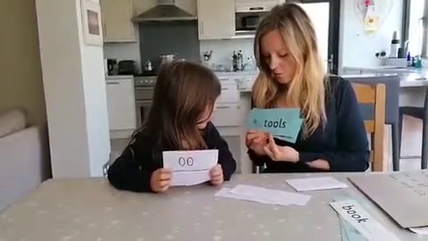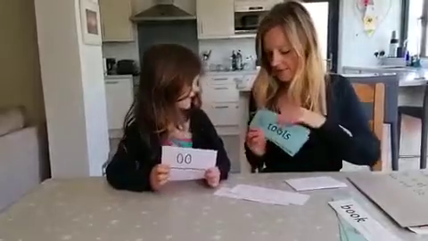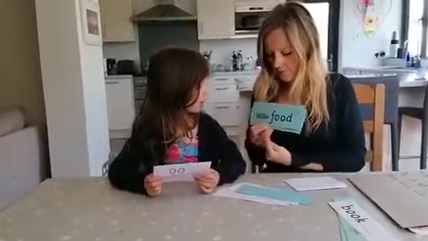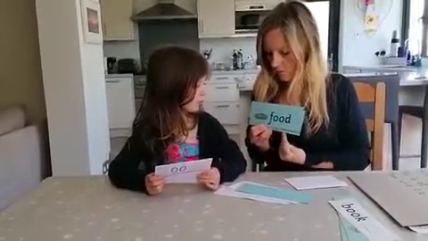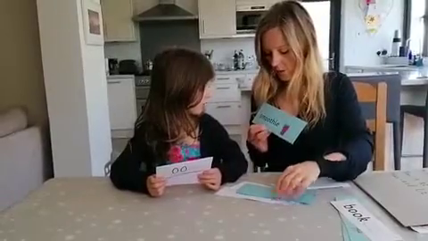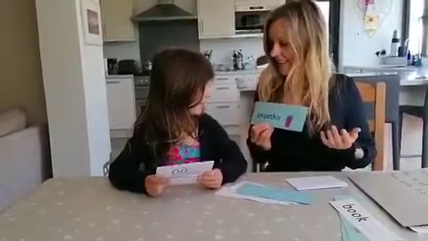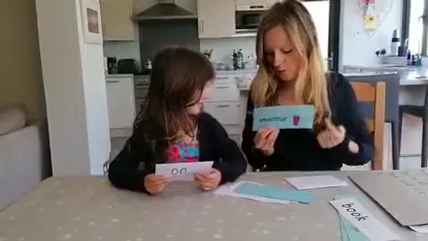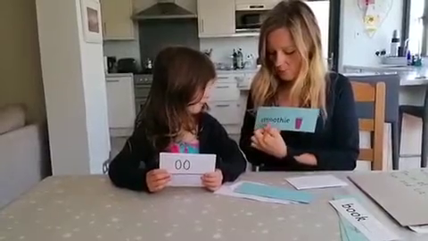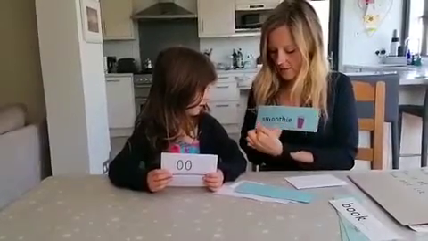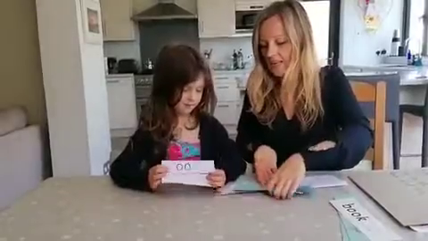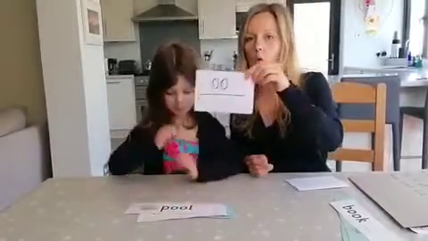Choose. Tools. Tools. Fantastic. Food. Food. Brilliant. Wow. Smoothie. You didn't even need to read it. I think that picture helped you, which is great. Smoothie. Well done. So that was our long oo sounds.